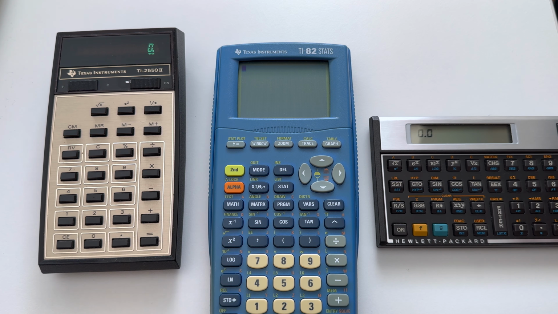Okay, so we have 3 different calculators here, but we want to do always the same calculation. So the calculation will be the following: 30 times 2 plus 40 divided by 4 minus 20 times 3 divided by 2. So let's start with the easiest way.